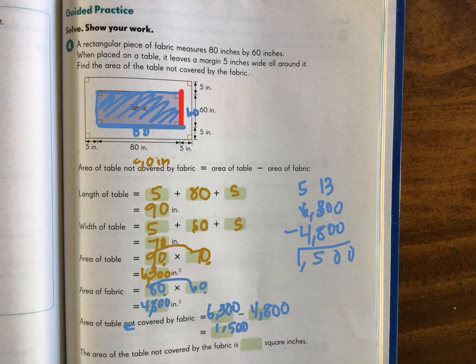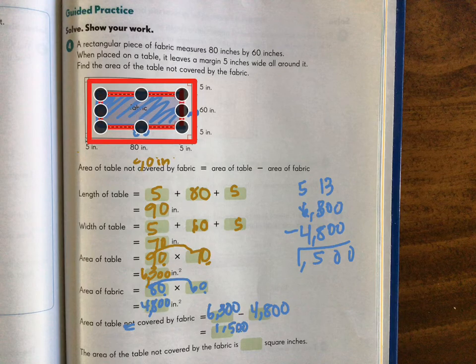In our second example, we found the total area of the table, and then we found the area of just the fabric, the area of the table that was covered by fabric. Then we subtracted those two amounts to find the area of the table that was not covered by fabric, or that white space outside the fabric.